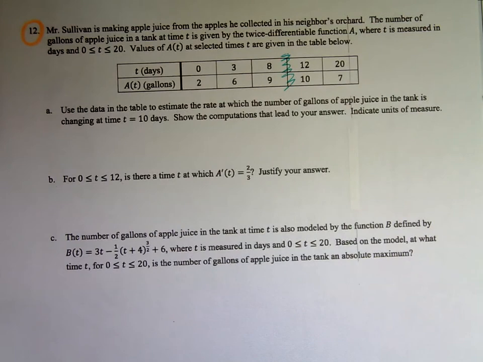I don't have any values for 10. How do I estimate the rate of change at 10? The only way you can do that is go back to your f of b minus f of a over b minus a. Find the rate of change, find the slope. And so that's what we're going to do.